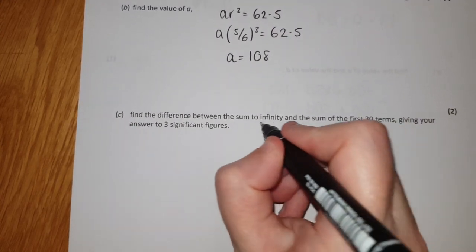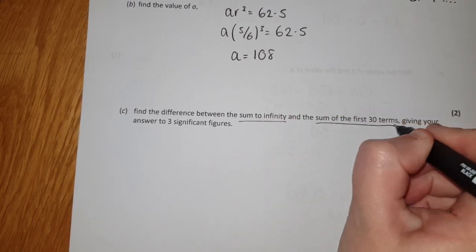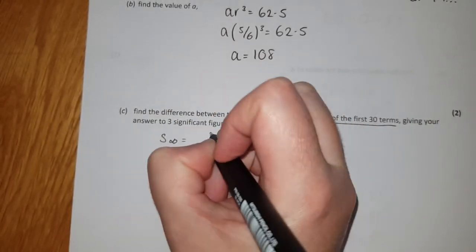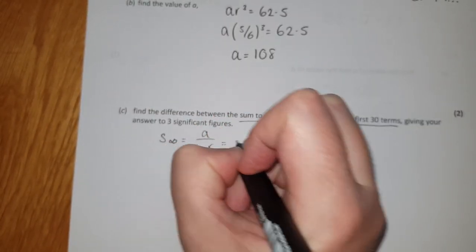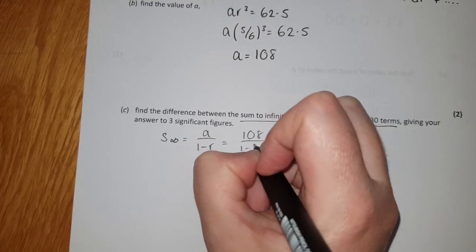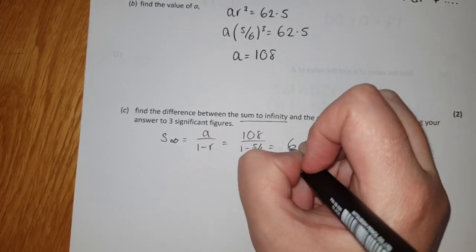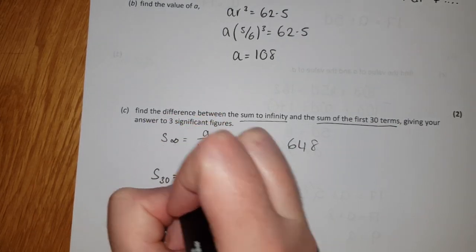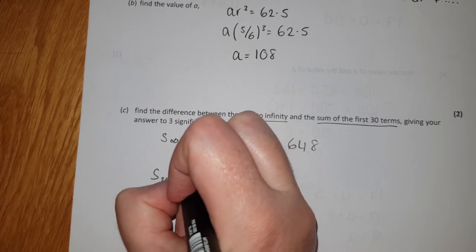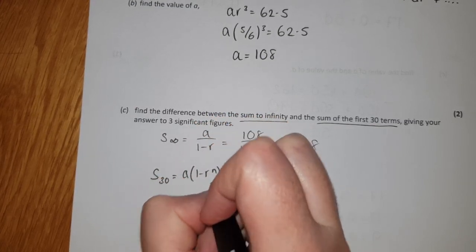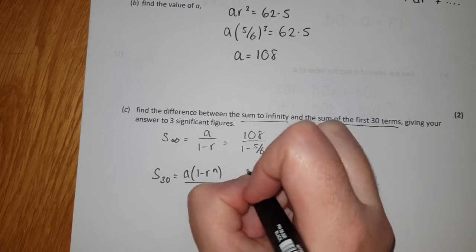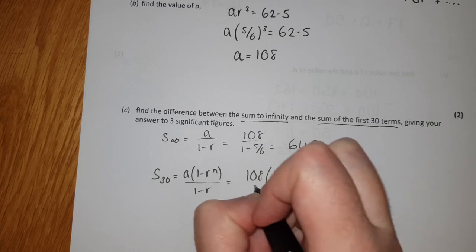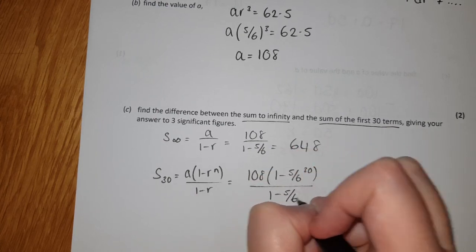Okay, find the difference between the sum to infinity and the sum of the first 30 terms. Okay, so if we do the sum to infinity is a over 1 minus r. So that is 108 over 1 minus 5/6. You get 648. If I do the sum to 30, you're going to use the formula that they give you in the formula booklet. So a lots of 1 minus r to the n over 1 minus r. So we get 108 times 1 minus 5/6 to the power of 30 over 1 minus 5/6.